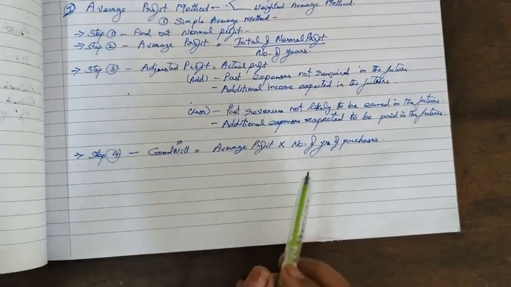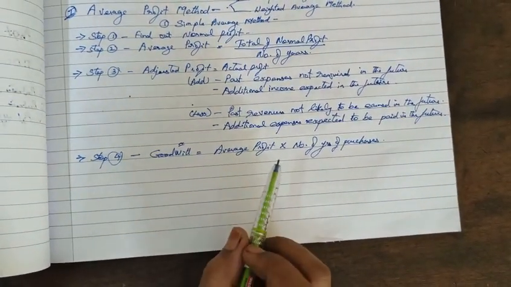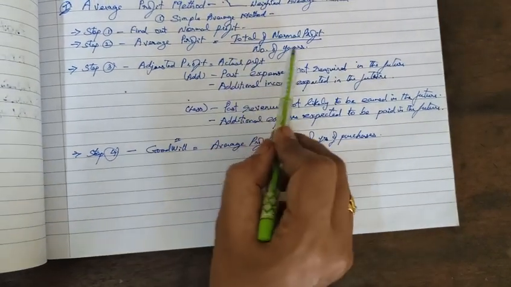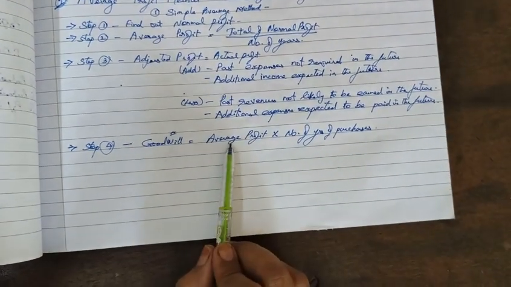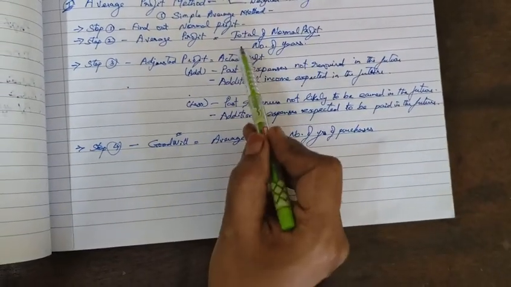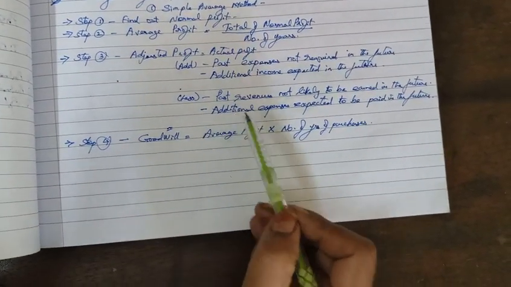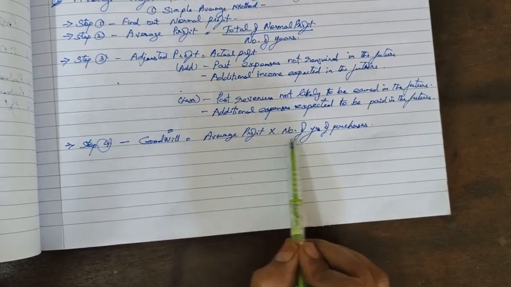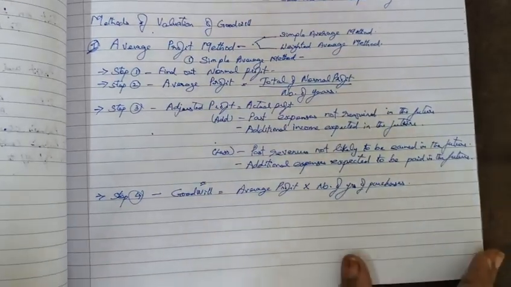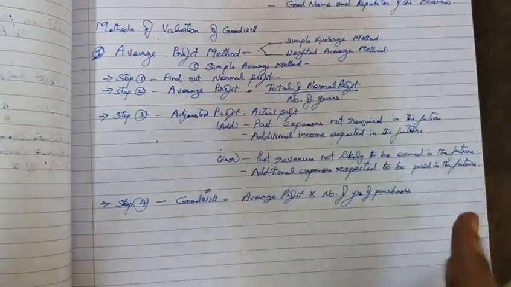If the information is given, you will do the adjustment. Then the value of goodwill is equal to the average profit you have found, into number of years of purchase. If they give you the adjustment, do it first, and then you take the adjusted profit into number of years of purchase to get the value of goodwill. This is the simple average method.